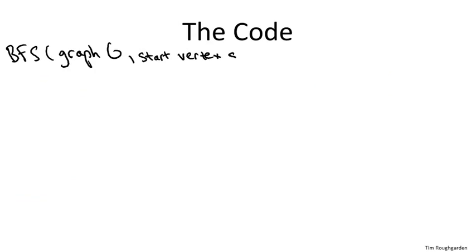The subroutine is given as input a graph, G. I'm going to explain this as if it's undirected, but this entire procedure will work in exactly the same way for a directed graph. Obviously, in an undirected graph, you can traverse an edge in either direction. For a directed graph, you have to be careful only to traverse arcs in the intended direction, from the tail to the head. That is, traverse them forward.